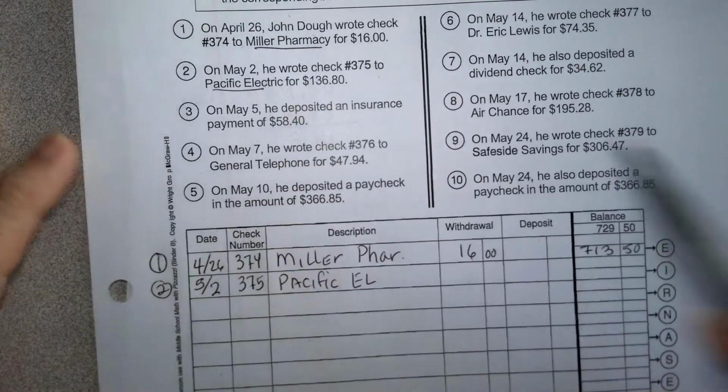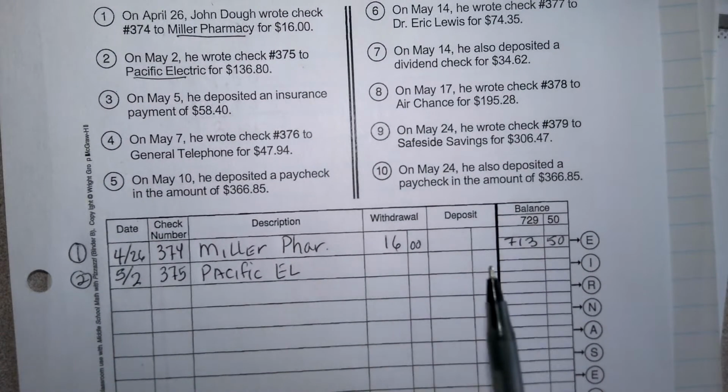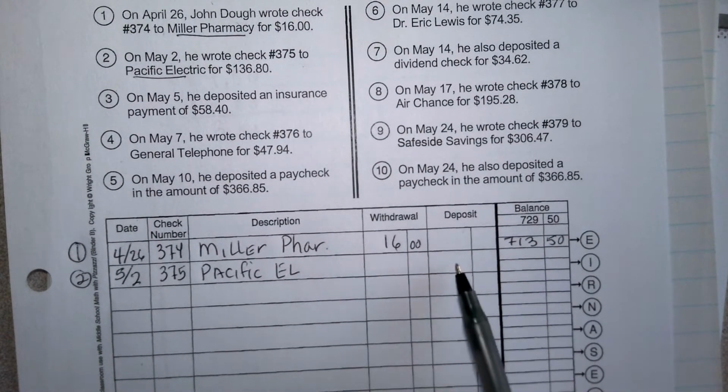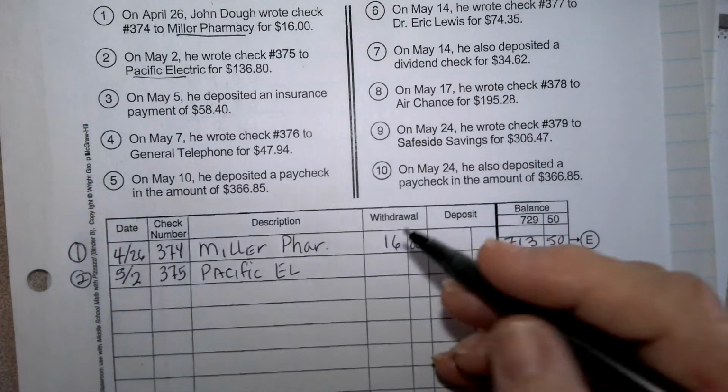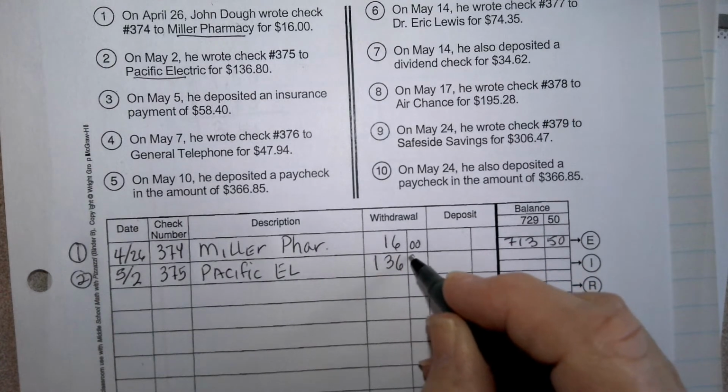Now, again, he wrote a check for $136.80. Is that going to be withdrawn from his account or deposited to his account? Withdraw, because again, he's paying a bill. So the bank is going to take that money and give it to Pacific Electric. So you're going to put $136.80 here.